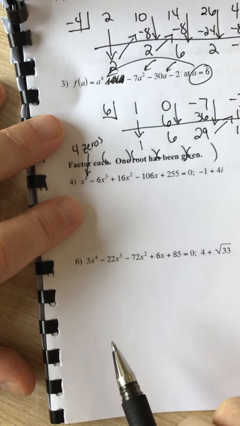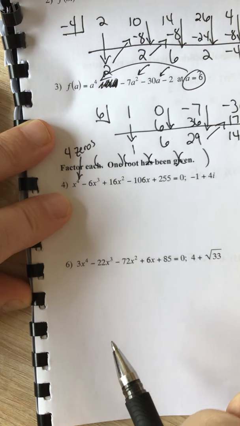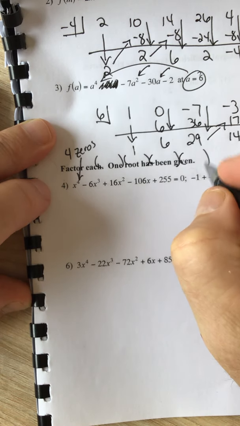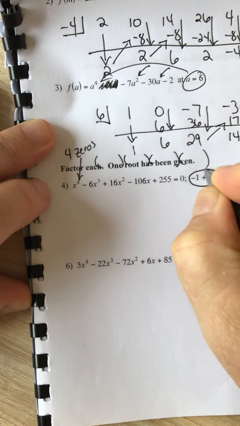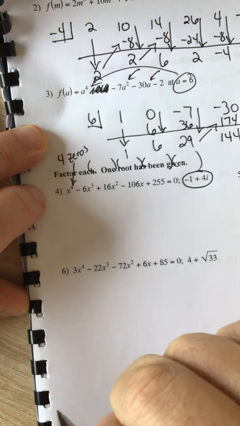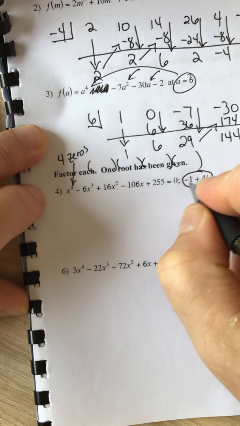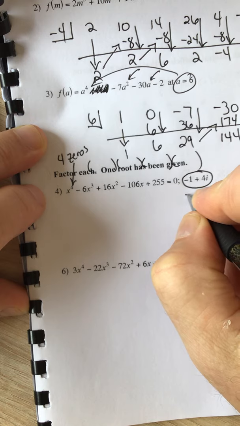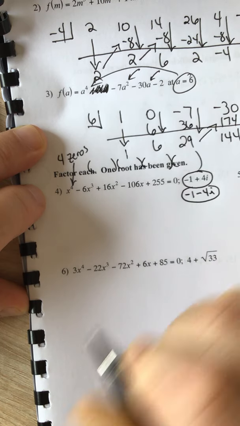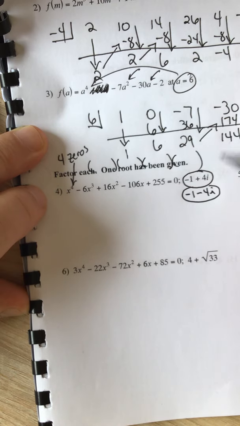Well, we have to find 2 of them, and then we can use the quadratic formula for the other ones. Okay, well, here's one of them. Now, there's a conjugate theorem that if you have imaginary numbers, if this is one of the roots, then negative 1 minus 4i is another one of them. So there's 2 of the factors. There's 2 of the things that end up making that 0.